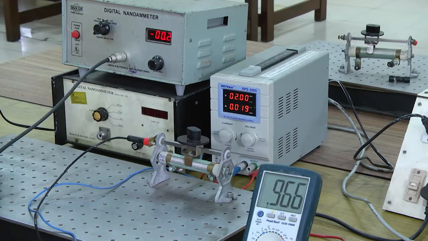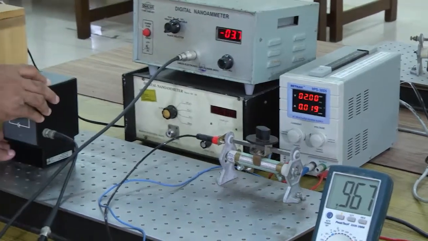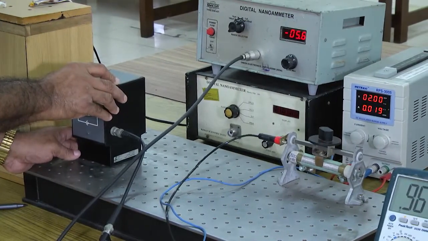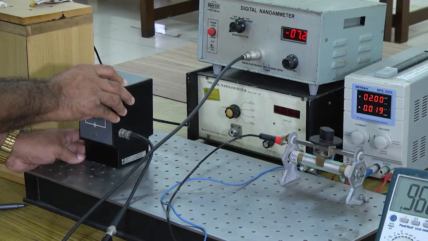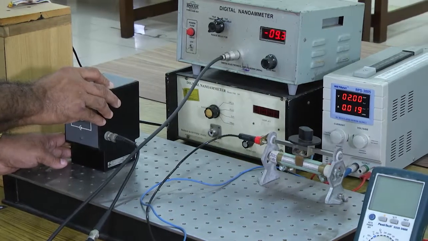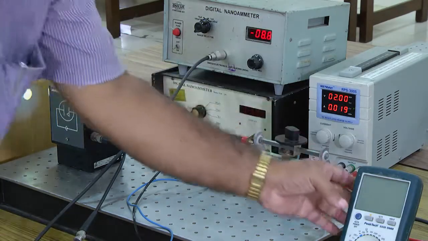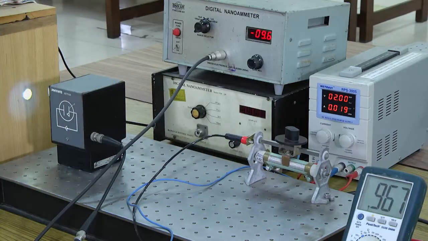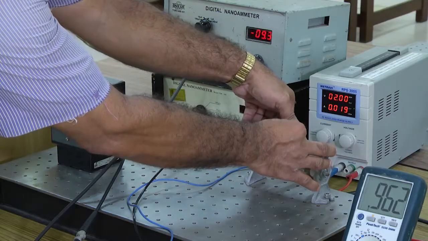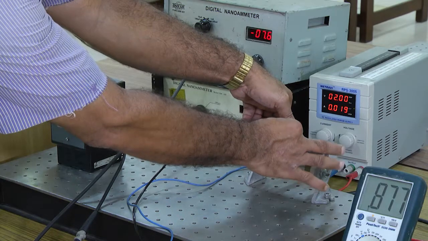Now if I change the distance, what happened? The incident intensity I am changing, you see. I change it. So to make it 0, how much do I have to change?